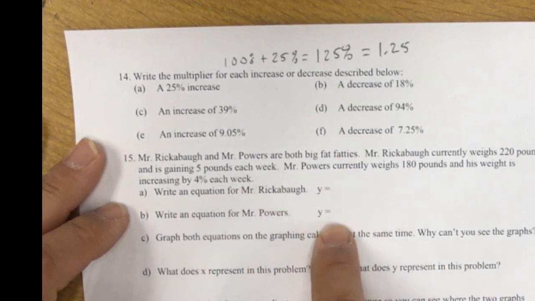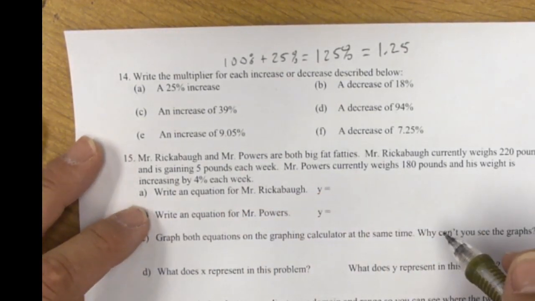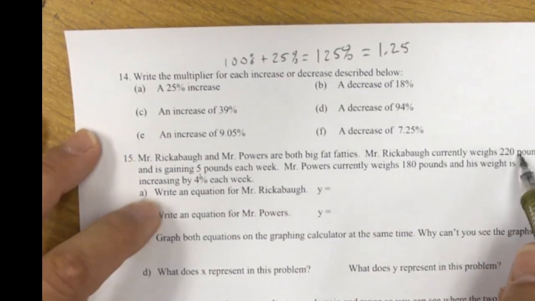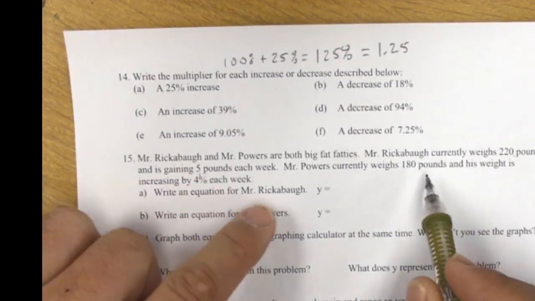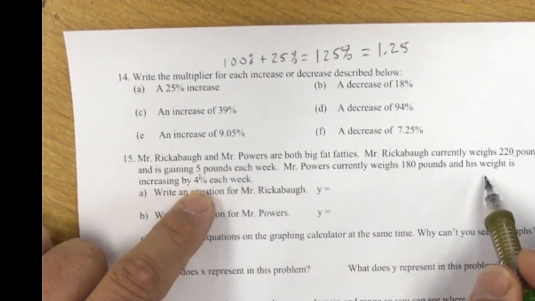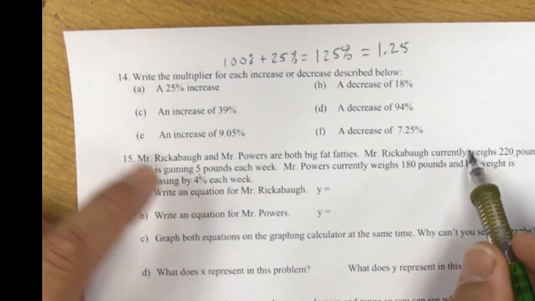Now you're going to write two equations. One of them is going to be increasing exponentially, or one is increasing linearly, and one is decreasing. Nope, they're both increasing, sorry. So they're both increasing. One's a line and one's not.